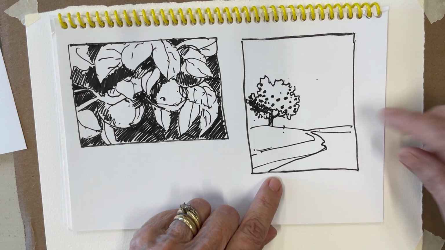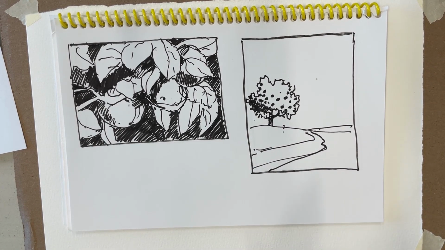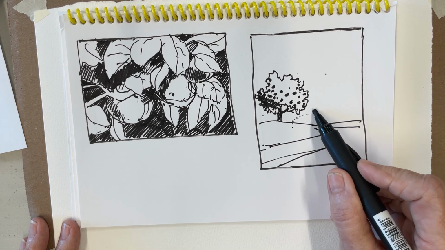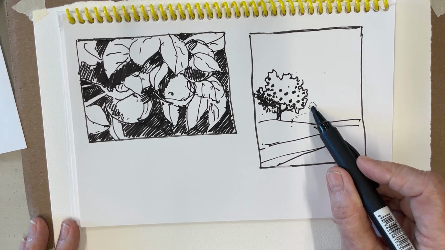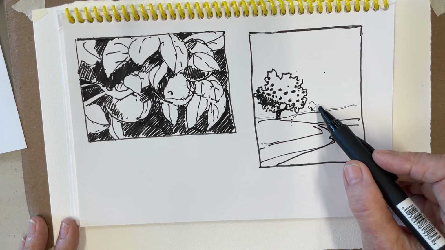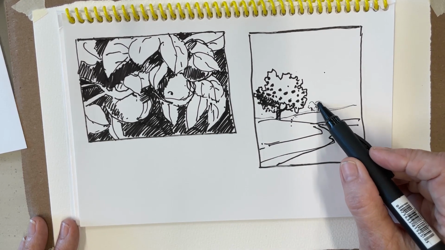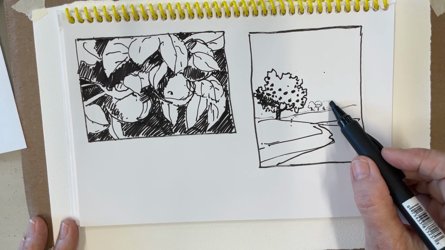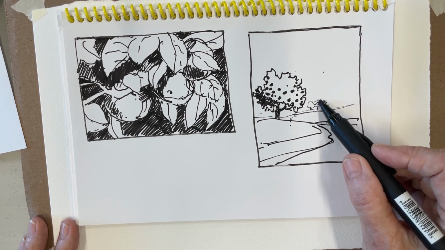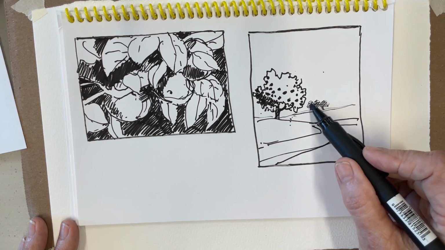I was thinking about sketching a landscape that might illustrate trees and how our vision changes when we're looking at trees that are really far away, and they become just these little abstract shapes.